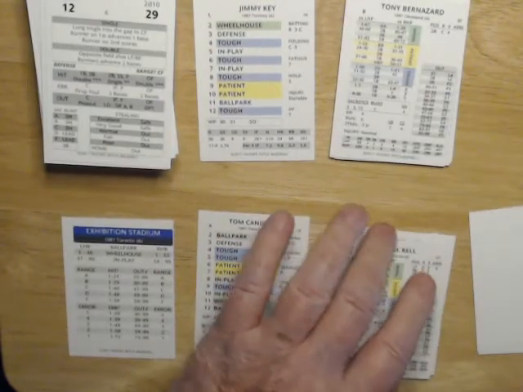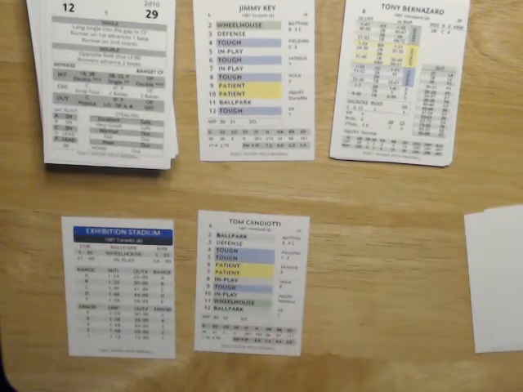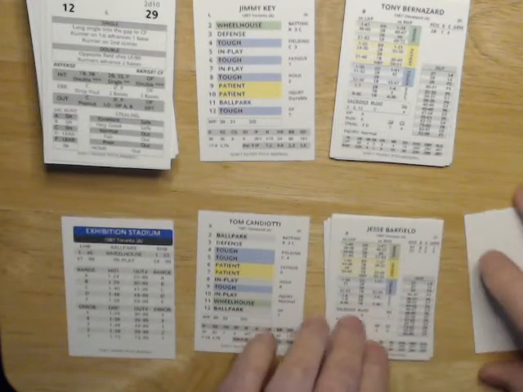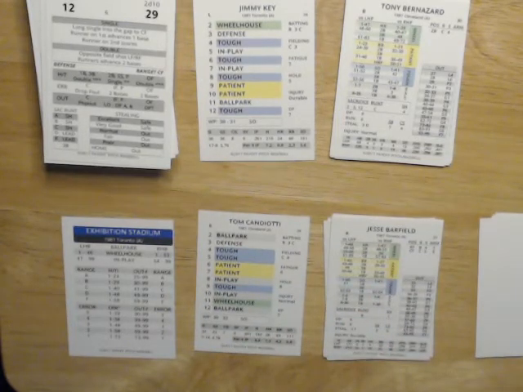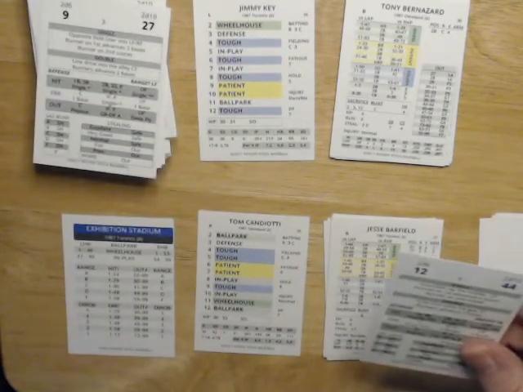And we have George Bell coming to the plate. Or did he bat last inning? He batted last inning. This is still messed up from the first time I went through. Ernie Witt. Nope, Jesse Barfield, what am I talking about? Okay, here we go. Jesse Barfield's at the plate. See what happens when you get old here?